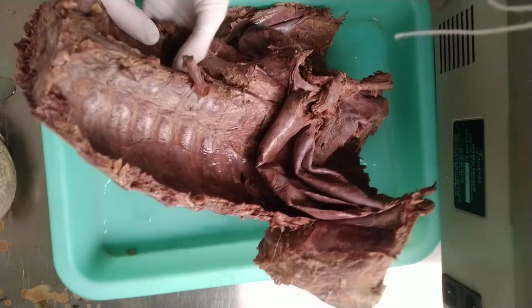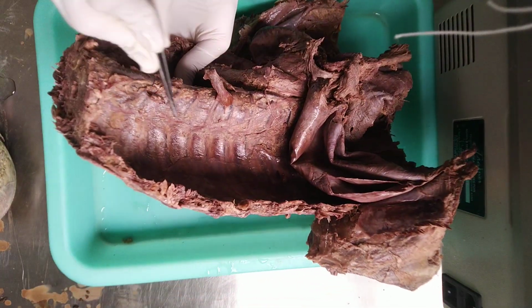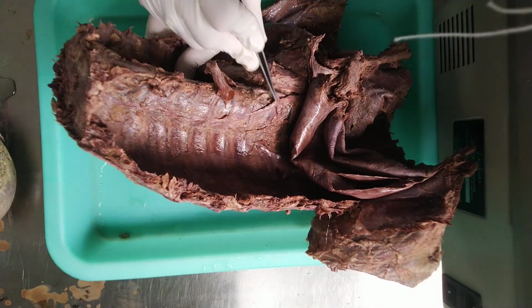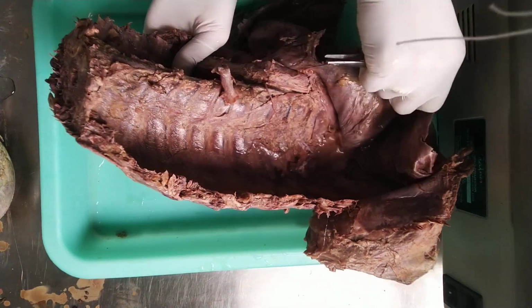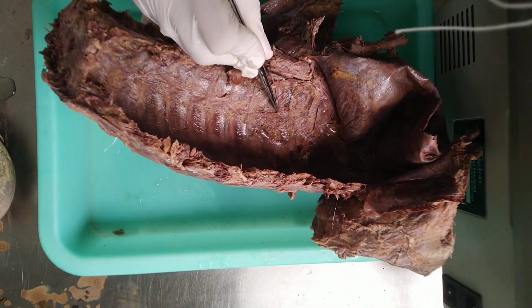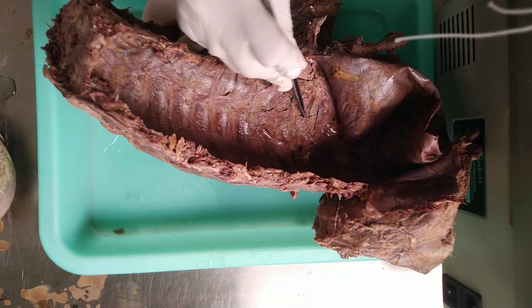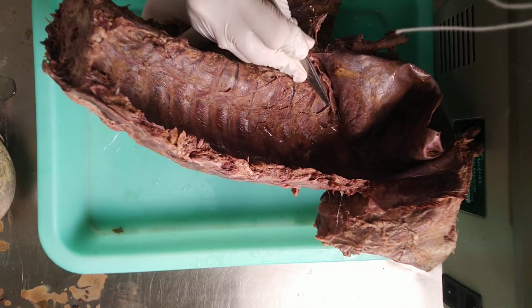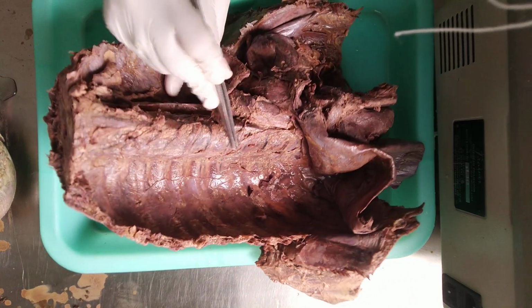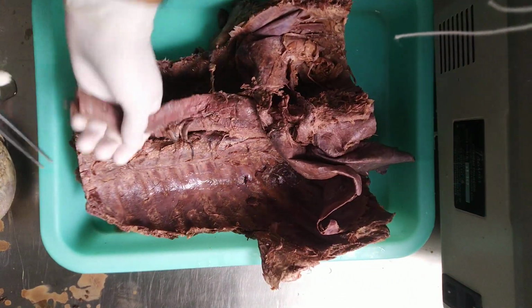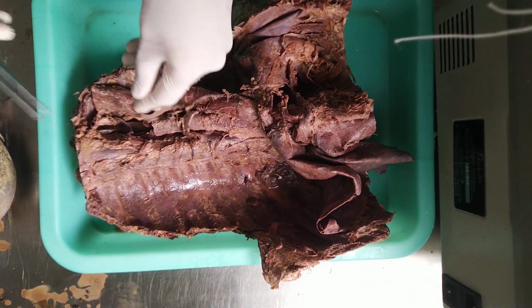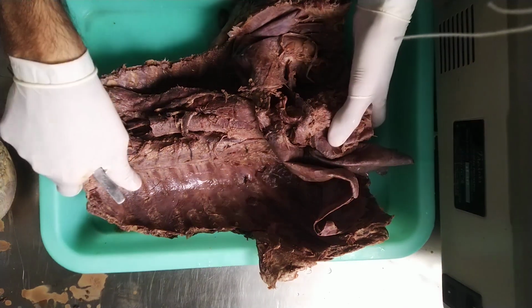And here we have the thoracic part of sympathetic chain, greater splanchnic nerve, the lesser splanchnic nerve, and the least splanchnic nerves. Okay, so yes, that's the posterior mediastinum.